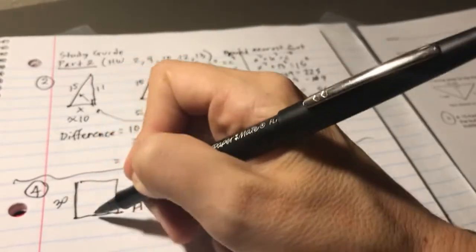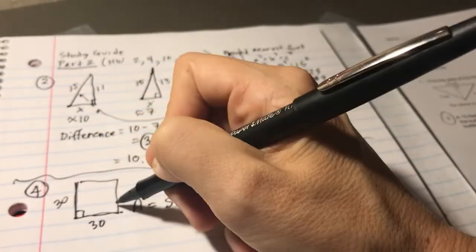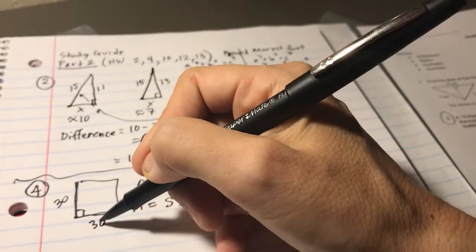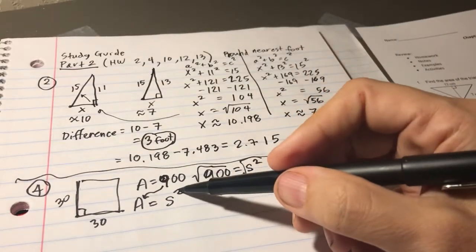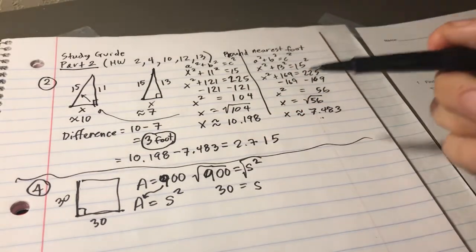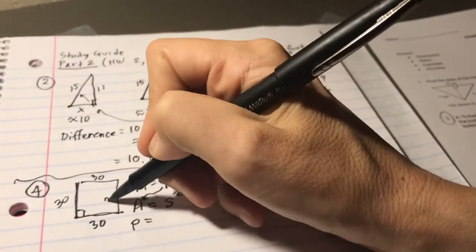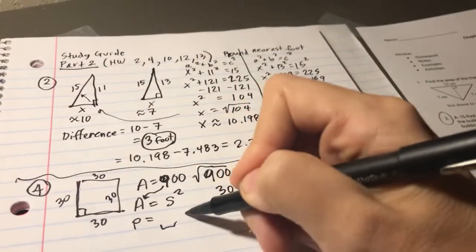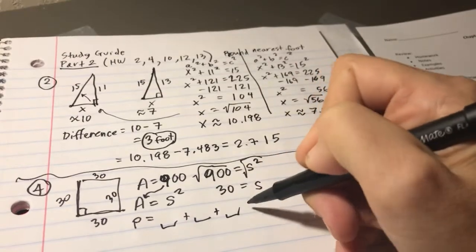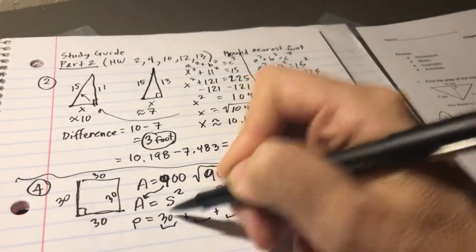So that's nice. This is the first time we got a nice question. So we have a square that's 30 by 30, and we can double check that. If we take 30 squared, we definitely get 900. So I can find the perimeter of this square, because the perimeter of a square is just adding up all four sides, and all the sides are equal.